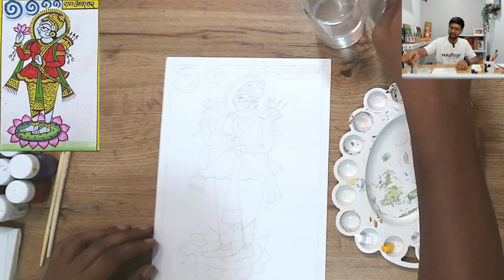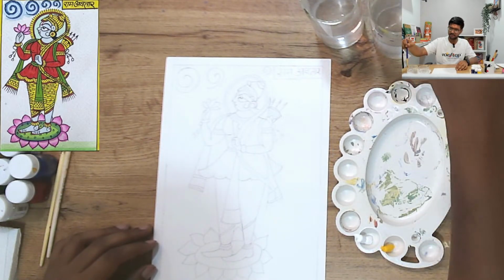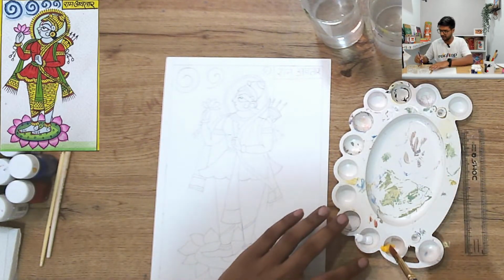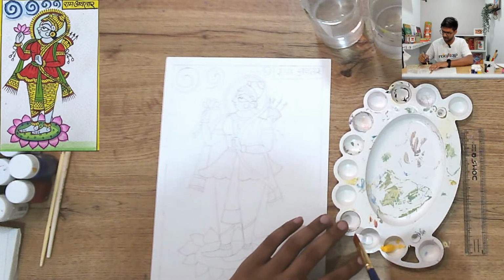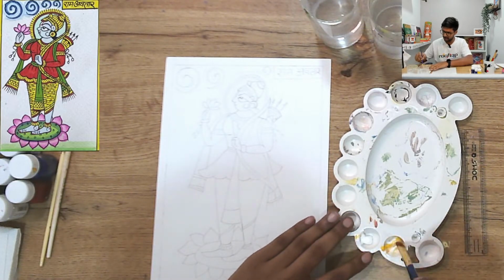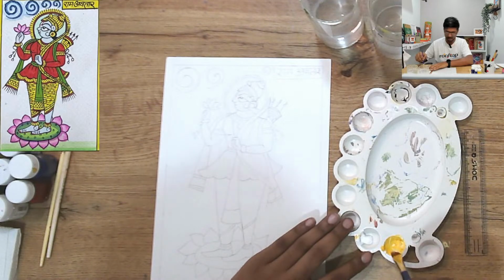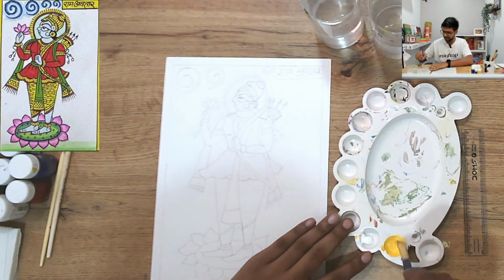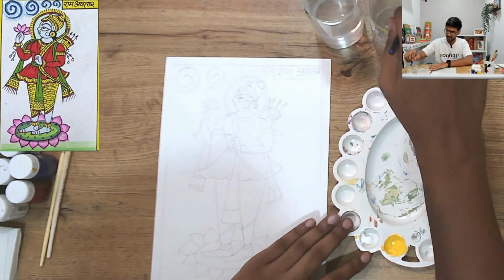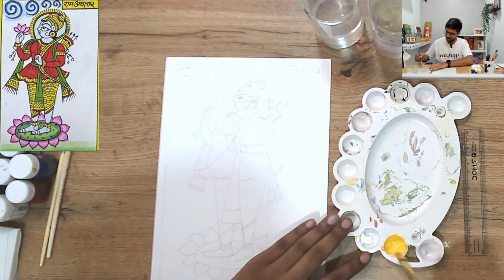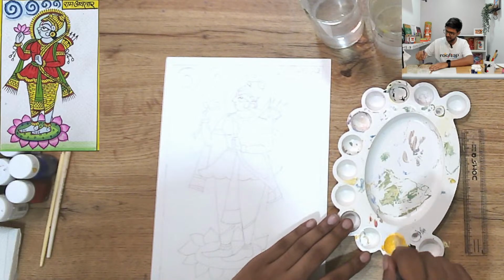Okay, so I'll wet my brush first. Take some white and mix it into this yellow. You can take a little more water and some more white.